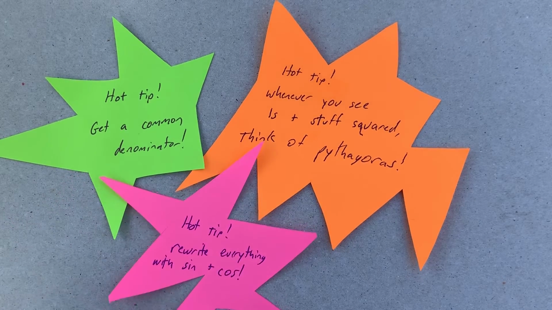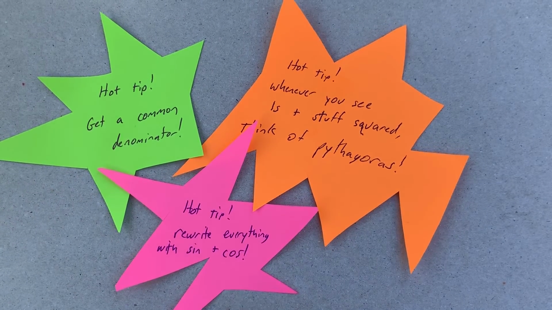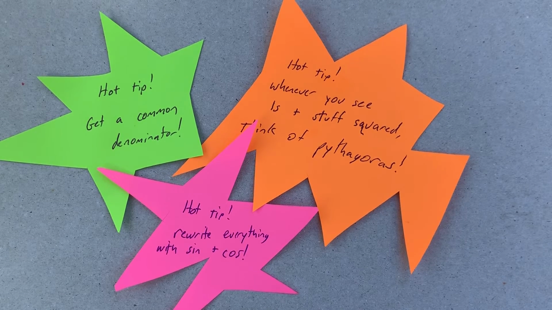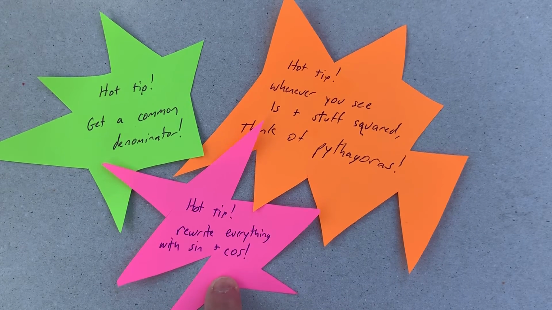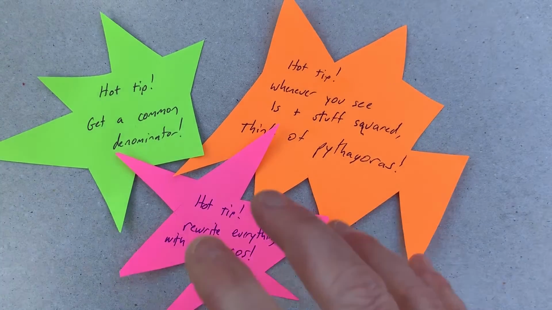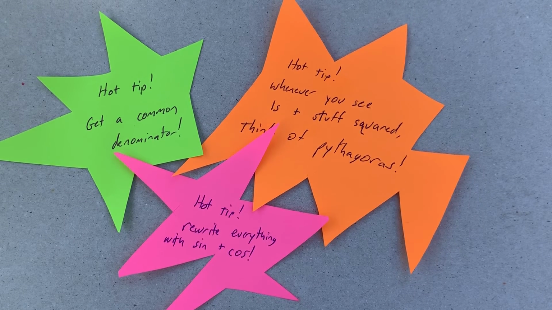And hot tip number 3 is this. Sometimes it helps to rewrite stuff with sine and cosine. So if you see a whole bunch of secants and cosecants and tangents and cotangents, maybe it's going to be easier for you to work in terms of sine and cosine. So these are my 3 big hot tips of the day. I'm going to give you 2 problems to play with. And all I want you to do is submit me your answers.